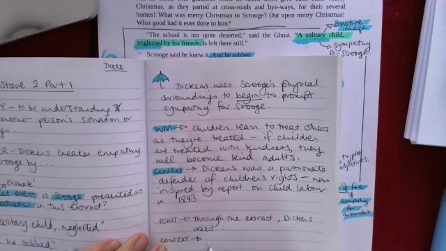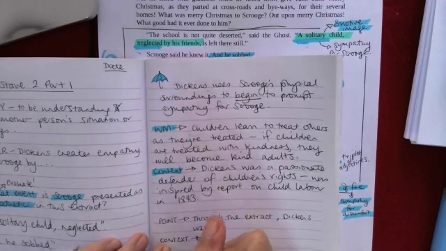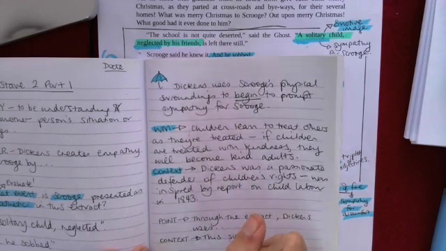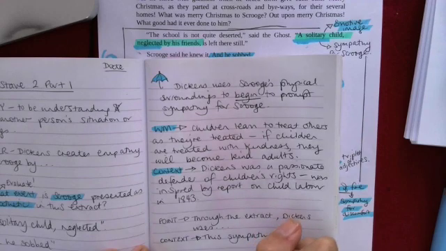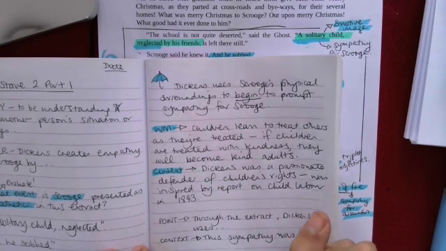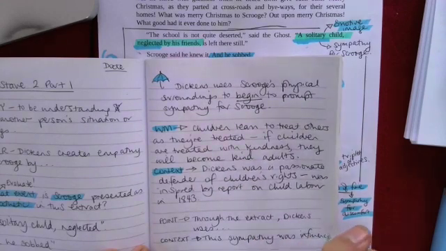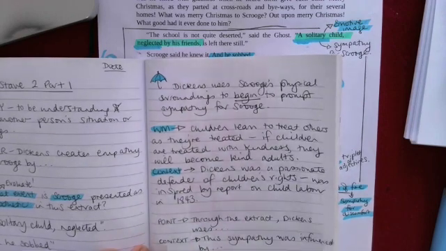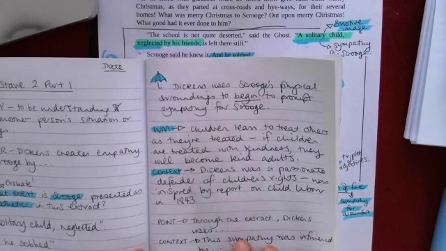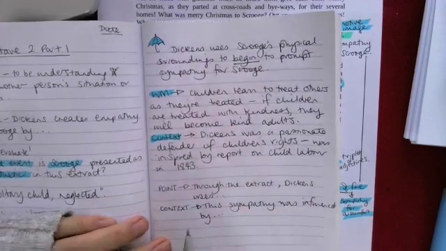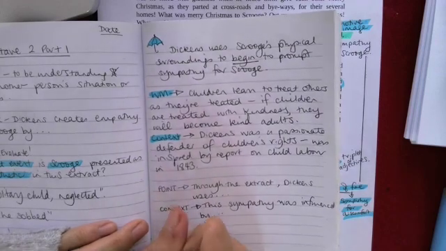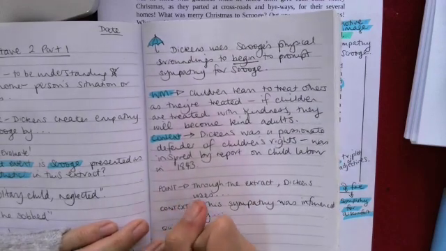So this sympathy was influenced by. Okay, remember when you write up your paragraph, don't do them on separate lines like me. I'm just making it clear to you what needs to go where. So we're going to have our point and then our context. Okay, and then you need your quote.